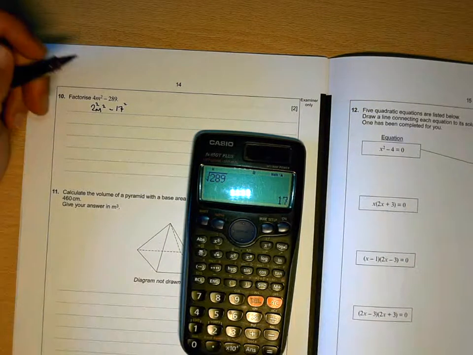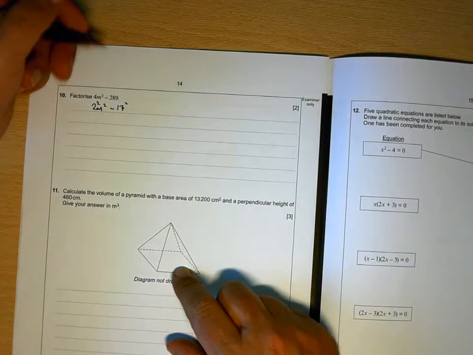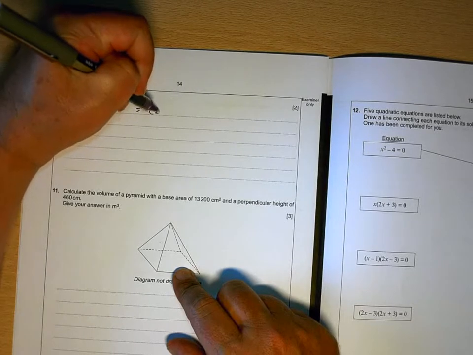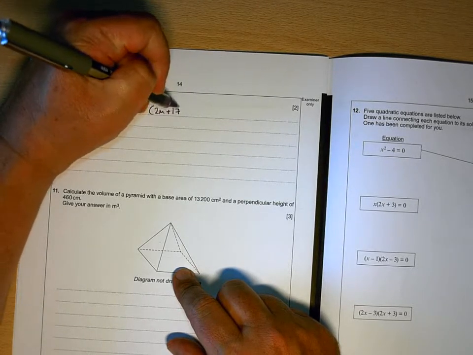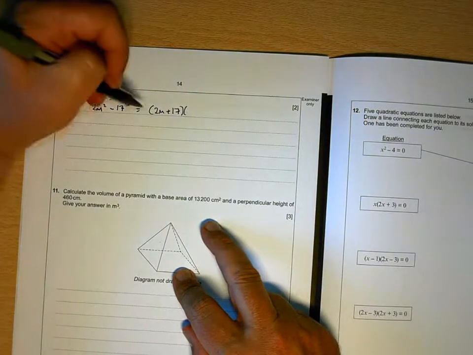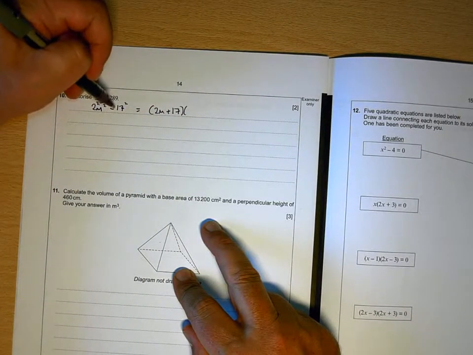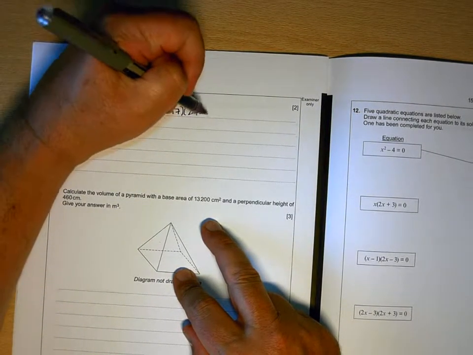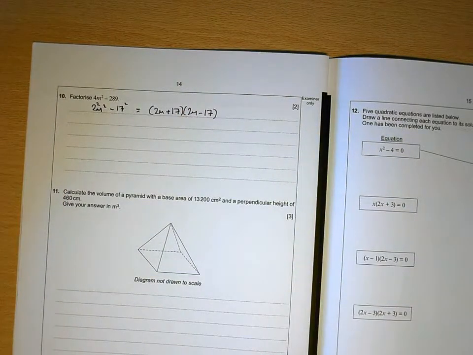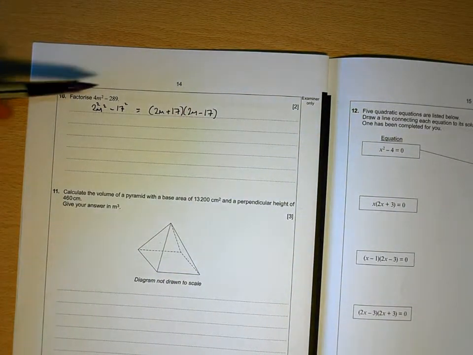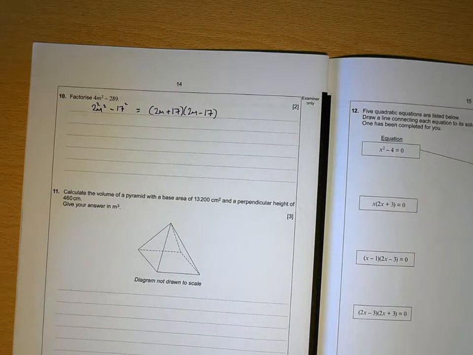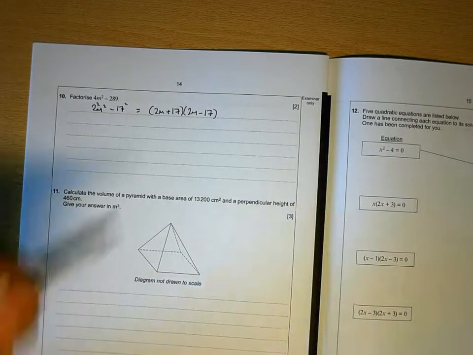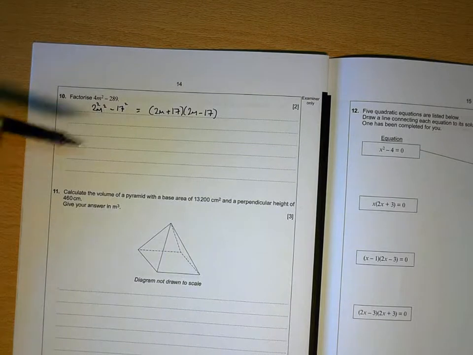And again, what you will have learned if you had revised this is that that can then be written down straight away as the product of 2m plus 17 and 2m minus 17. So that's literally something that you're looking to spot in a factorization question on the higher tier, the difference of two squares. Now you can always check you're right just by expanding it back out using whatever expansion method you've been taught.